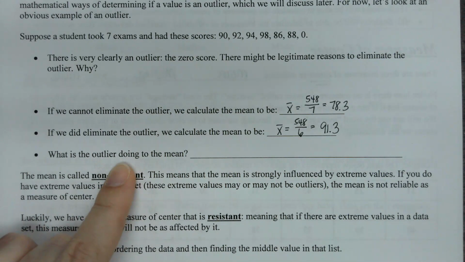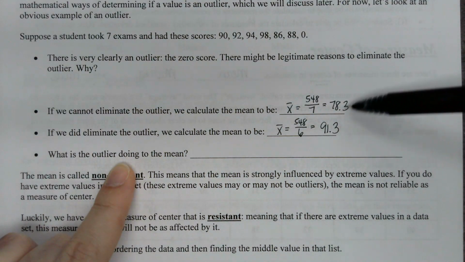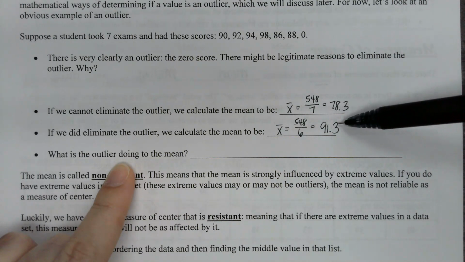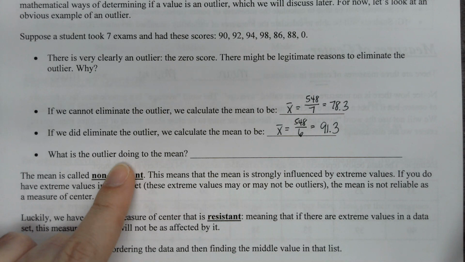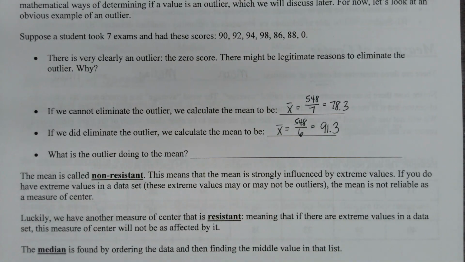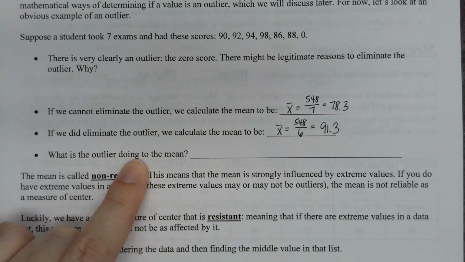Notice what the outlier is doing to the mean. It's bringing the mean down quite a bit. What this means is that our mean is non-resistant to outliers, meaning it can't resist the fact that we have one, and it brings the mean down. It's strongly influenced by extreme values, which is the reason why sometimes we don't use the mean. An outlier is going to affect it dramatically.